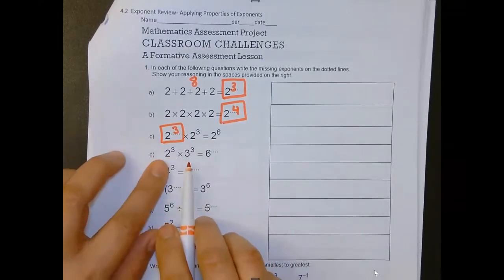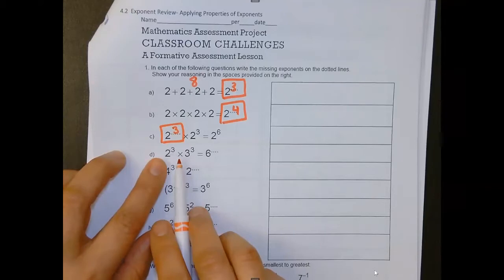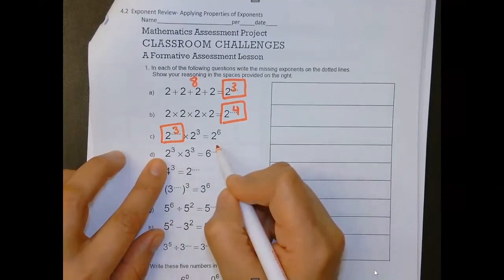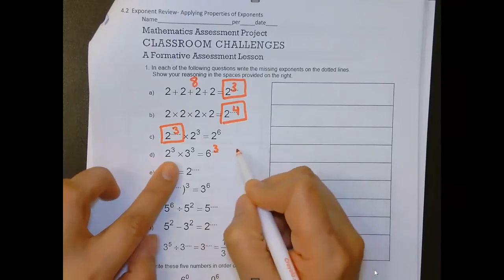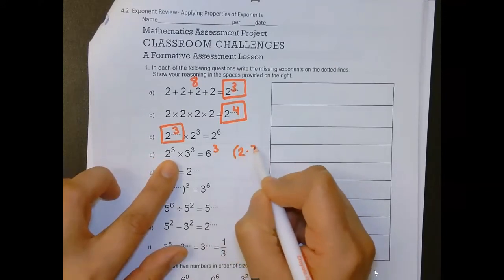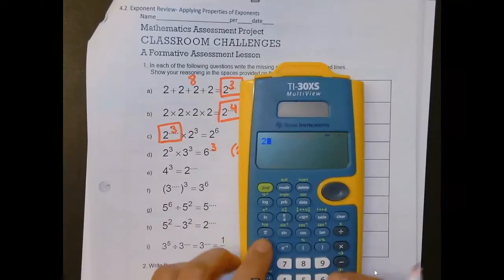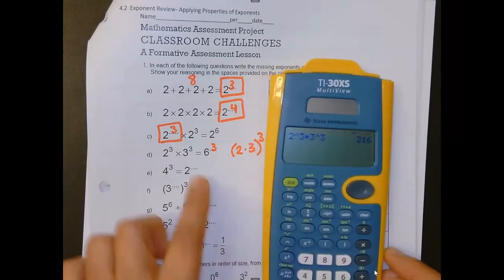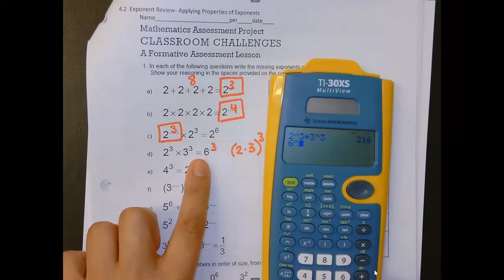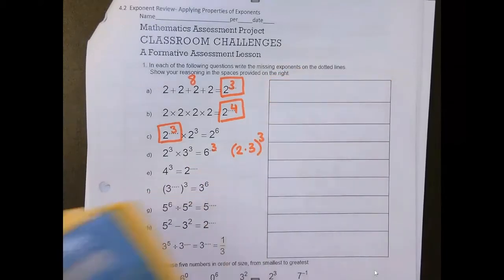2 to the third times 3 to the third. This one is actually, you can go ahead and say it is 6 to the third. The reason you can do that is because you can actually rewrite this as 2 times 3 to the third. So it is 6 to the third. All right, and you can go ahead and check it if you want. 216, 6 to the third, also 216. So we're good. That one's kind of a little bit tricky.